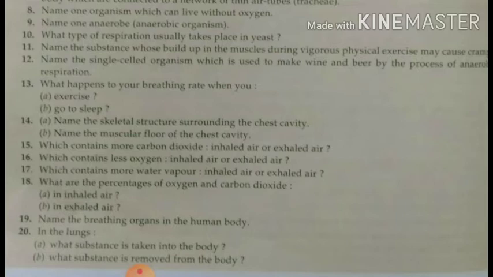Okay. Now, name the breathing organs in the human body. So, it is lungs. Now, question number 20. In the lungs, question A. What substance is taken into the body? The right answer is oxygen. And question B. What substance is removed from the body? The answer is carbon dioxide.